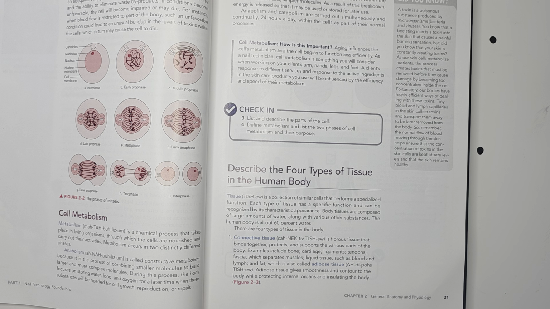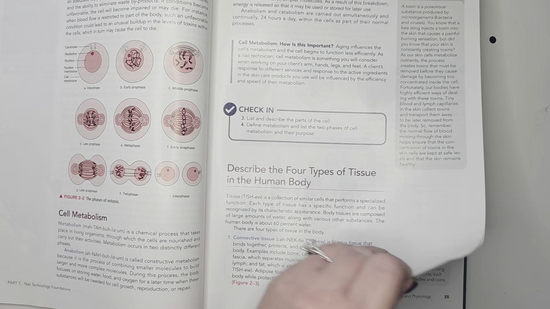Connective tissue is fibrous tissue that binds together, protects, and supports the various parts of the body. Examples include bone, cartilage, ligaments, tendons, fascia, which separates muscles, liquid tissue such as blood and lymph, and fat, which is also called adipose tissue. Adipose tissue gives smoothness and contour to the body while protecting internal organs and insulating the body.